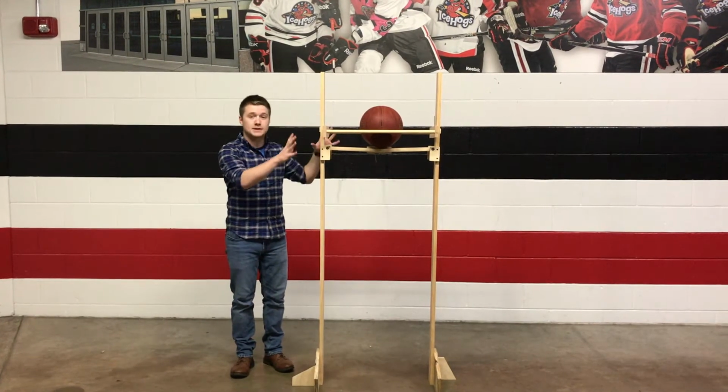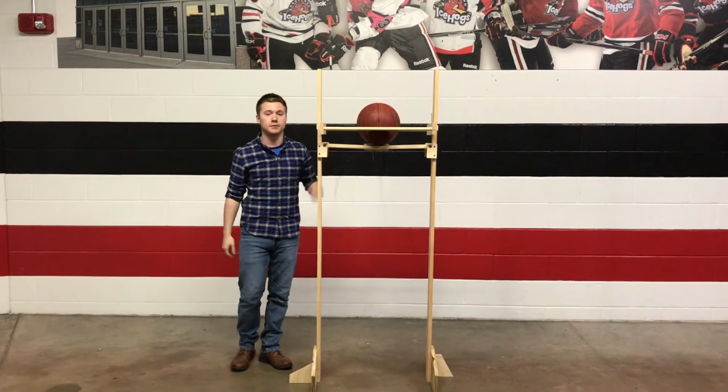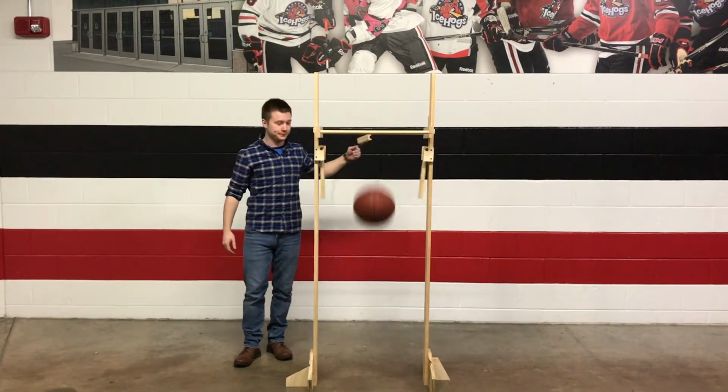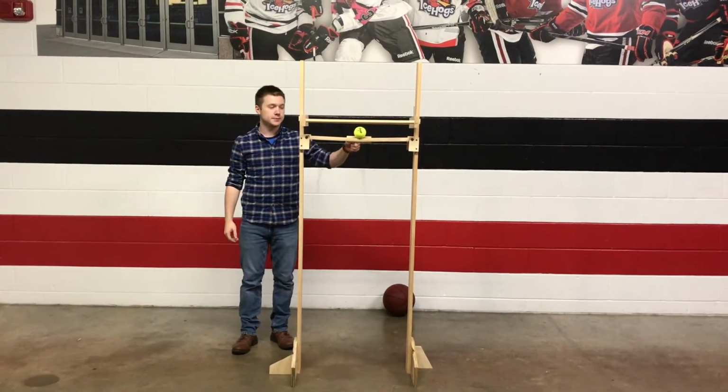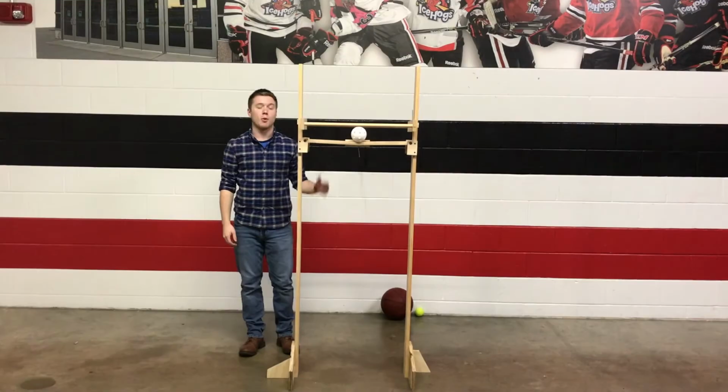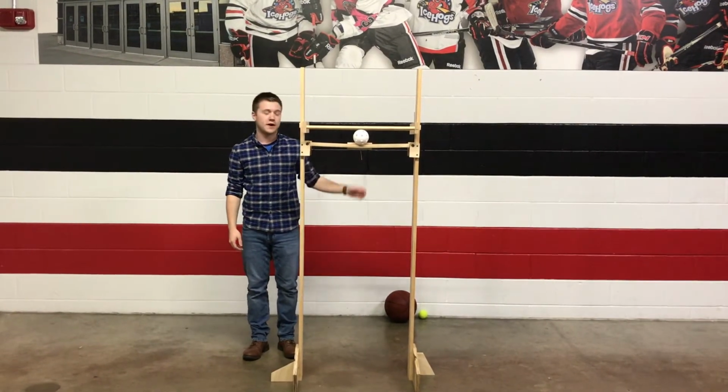Today we're going to drop the basketball first from a height of 1.5 meters. This is what's going to happen. Now we're going to drop the tennis ball from 1.5 meters. Now we're going to drop a wiffle ball from the same height of 1.5 meters.